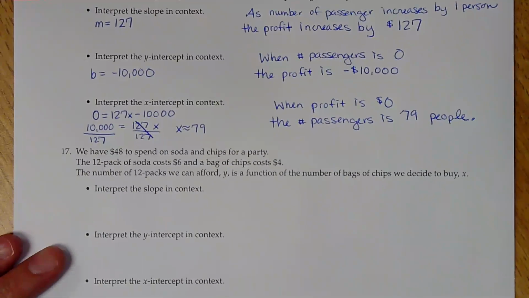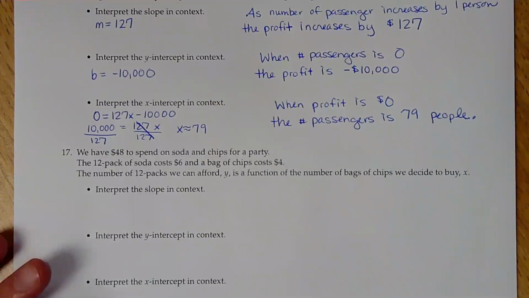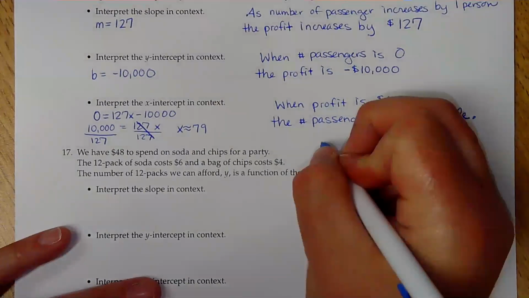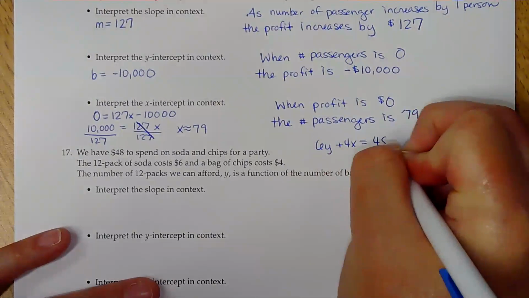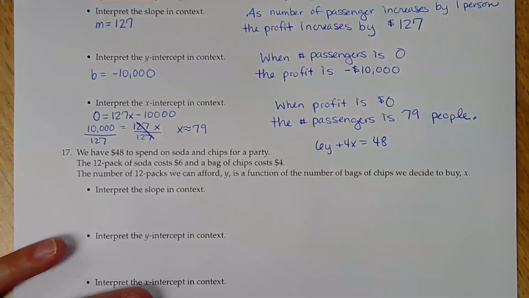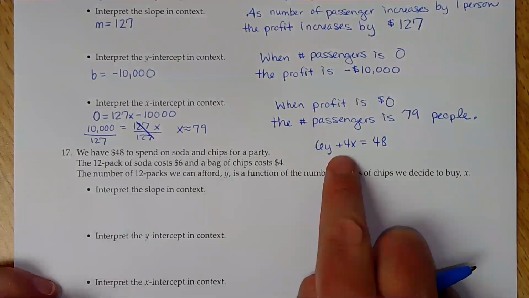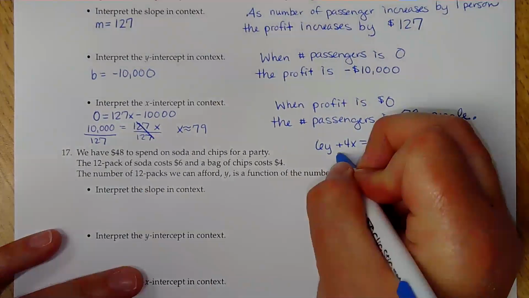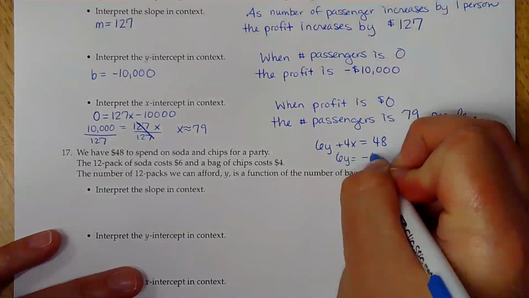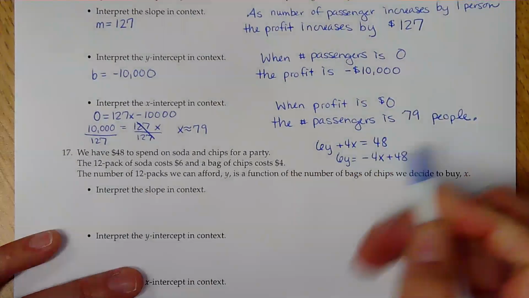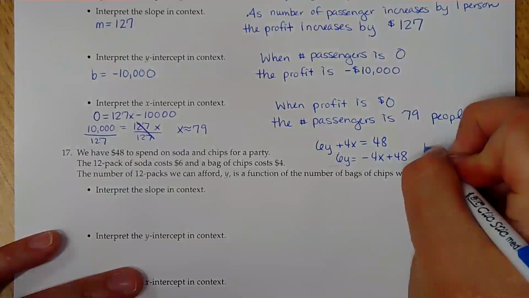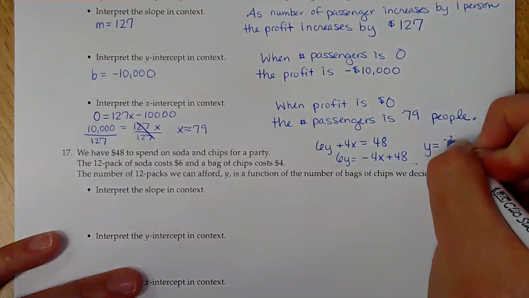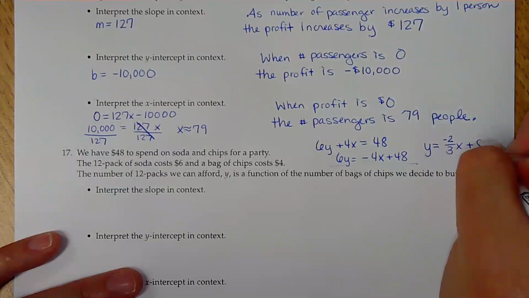We looked at this problem in the previous video. We have $48 to spend on soda and chips. So we came up with a formula for that, and that formula was 6y plus 4x equals 48. And we need to be able to find this slope and y-intercept. So we need to solve this for y. So I have 6y is equal to negative 4x plus 48. Then I'm going to divide through by 6. And when I do that, what I get is y is negative 2/3 x plus 8.